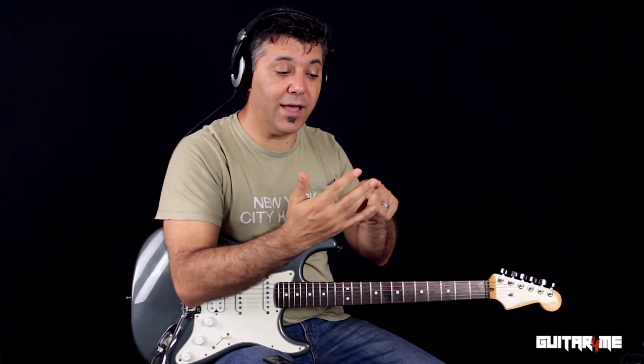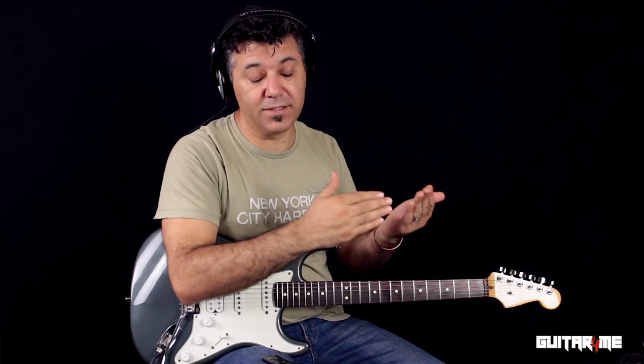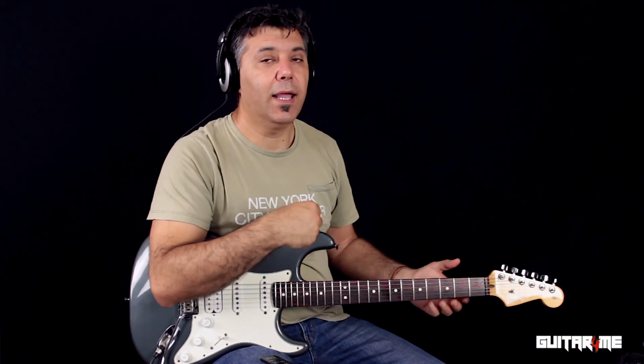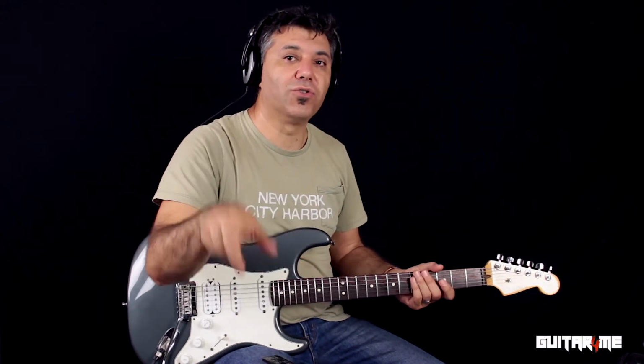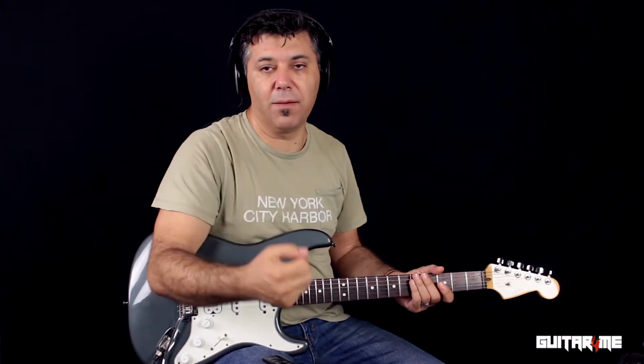A is the 6th degree in the key of C. C, D, E, F, G, A. So starting the C major scale from A will basically means playing the A minor scale. And playing the chords rotating around A minor means we are now in the key of A minor.